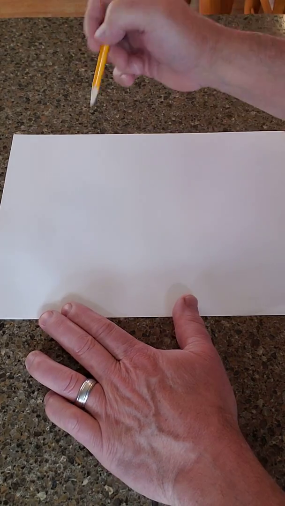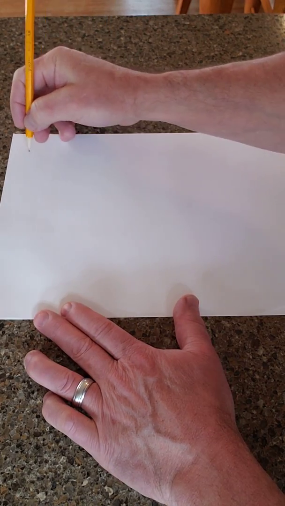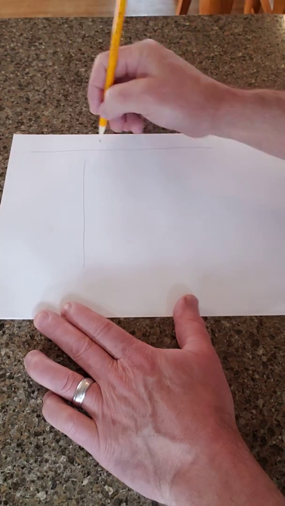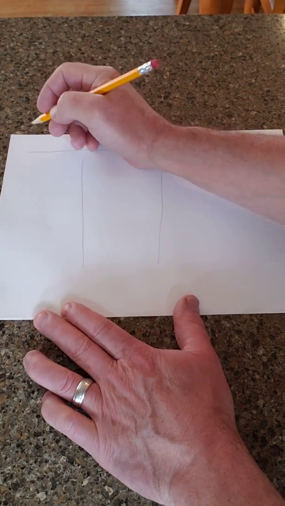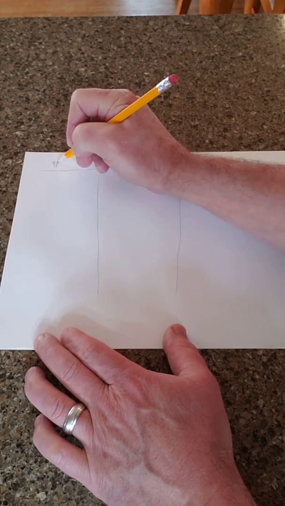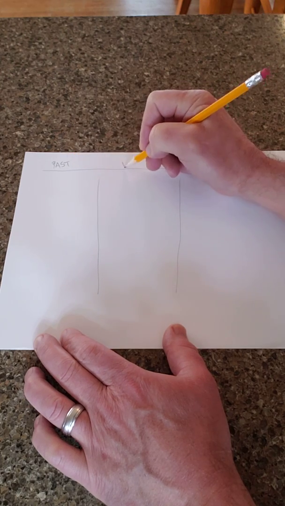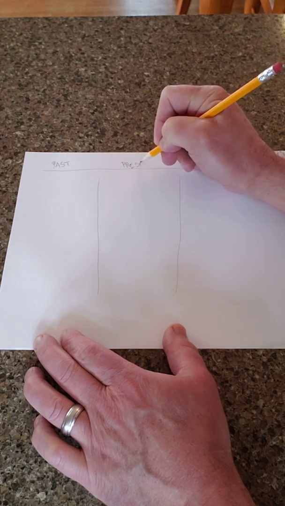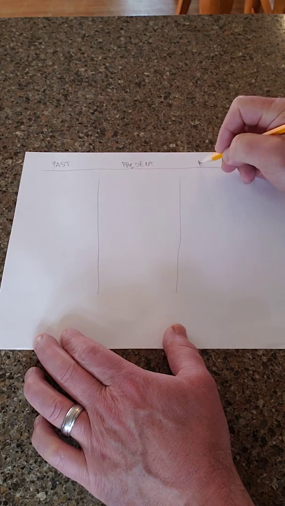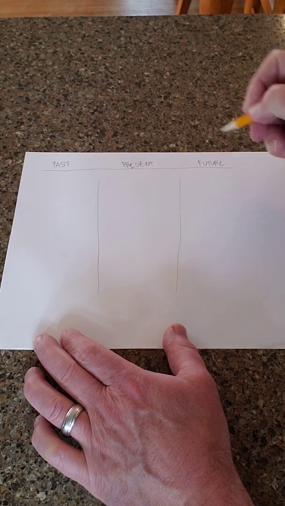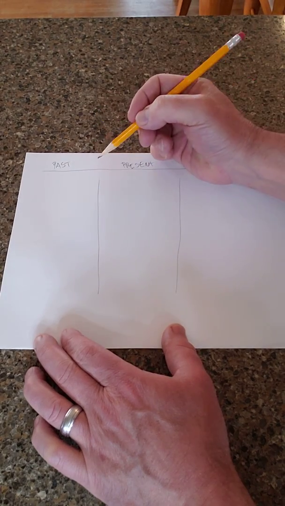So hopefully this camera angle works out all right so you can see things. To start an attribute list, we're going to do 3 columns. So I'm going to just set it up like this on a piece of paper. And here is going to be past. Here is present. And this is future.